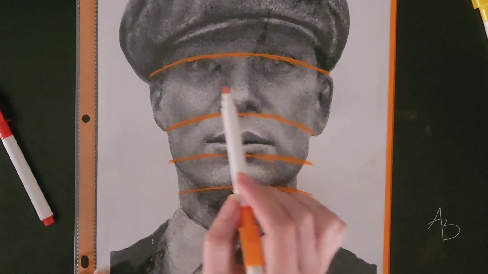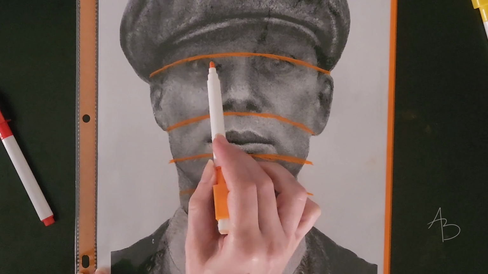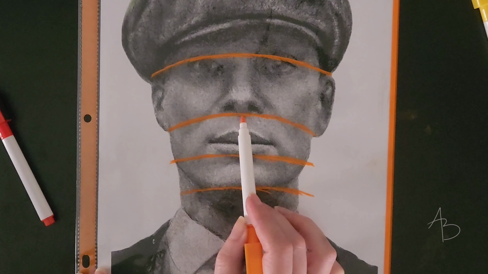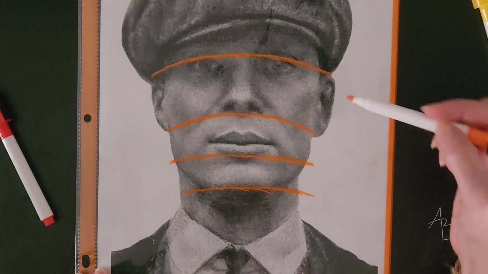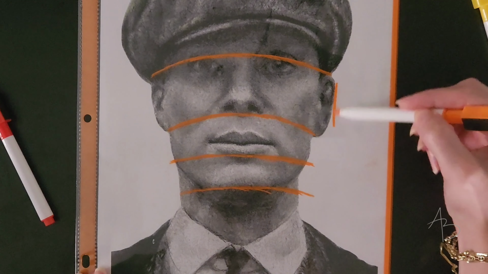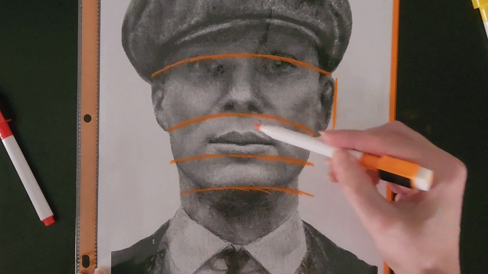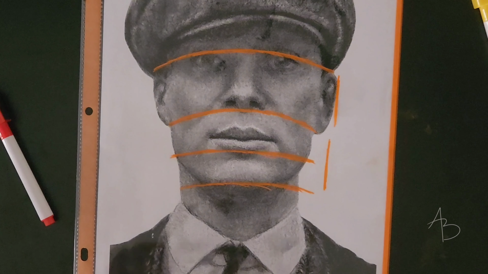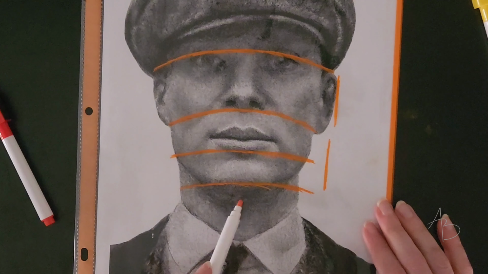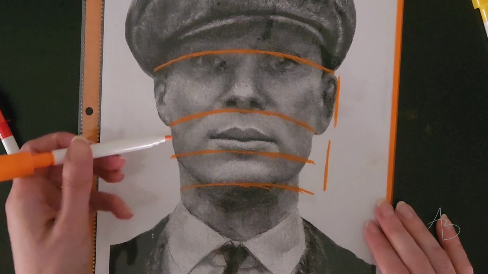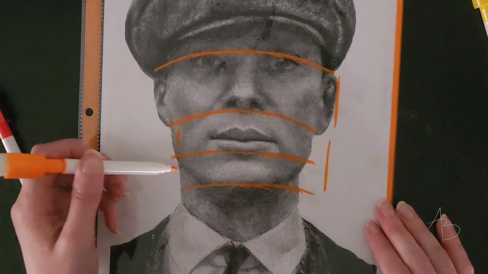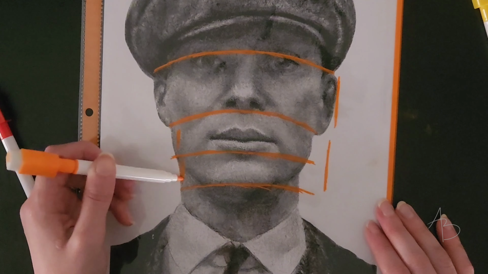The tops of the ears will line up with the tops of the eyes, while the bottoms of the ears will line up with the bottom of the nose. The length of the ear is equal to the distance between the bottom of the nose and the chin. Similarly, the bottom of the lower lip will be at an equal distance between the bottom of the nose and the chin. To recap, these guidelines are not rigid rules, but flexible tools to help enhance your drawings.